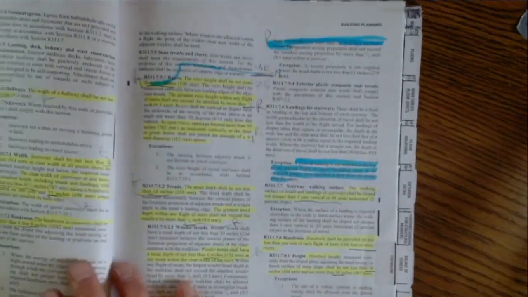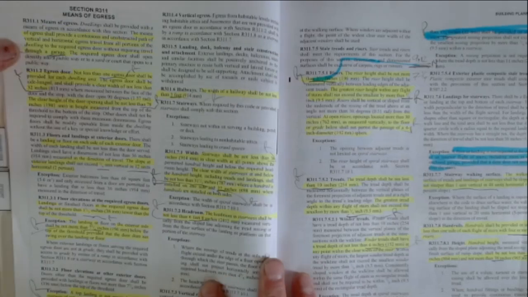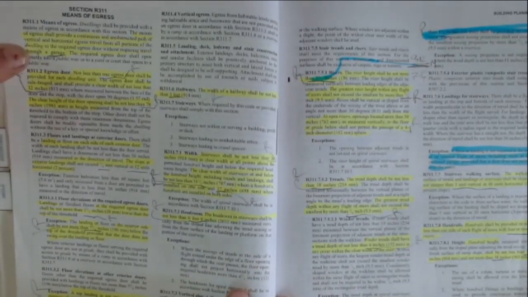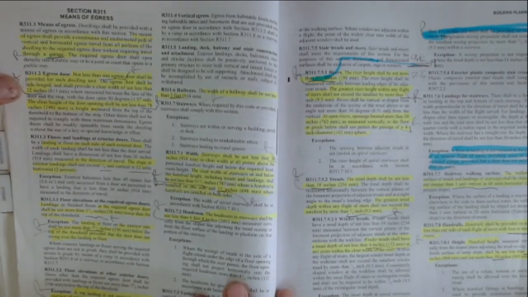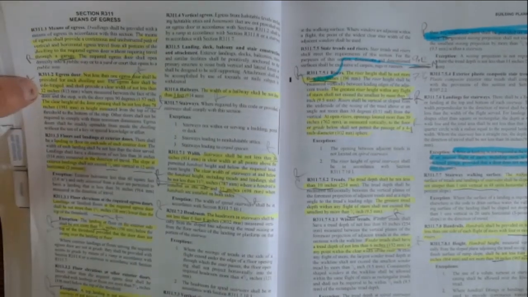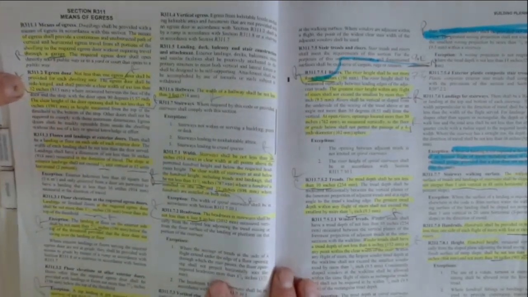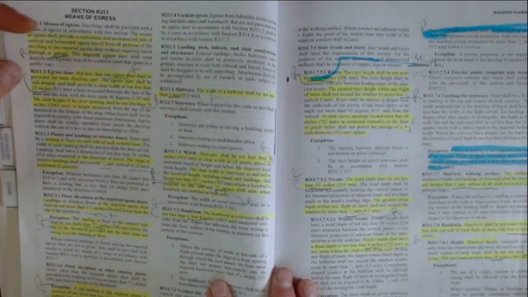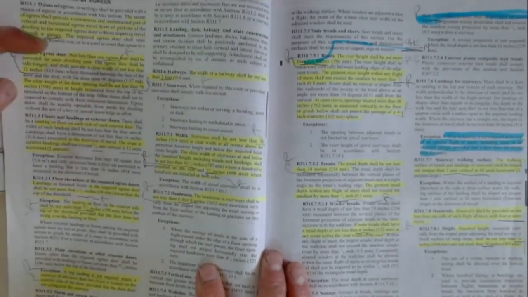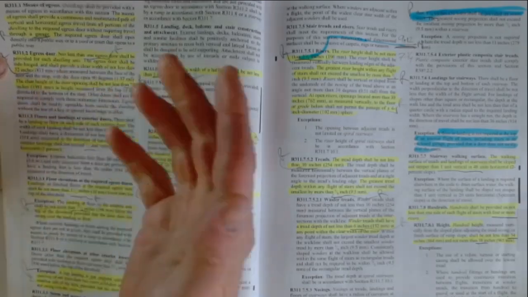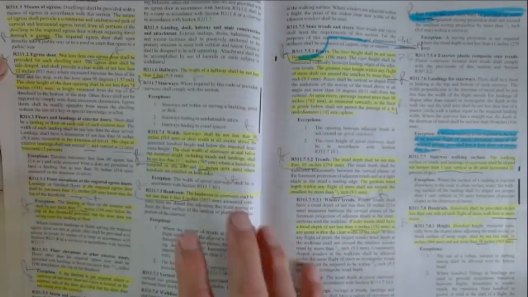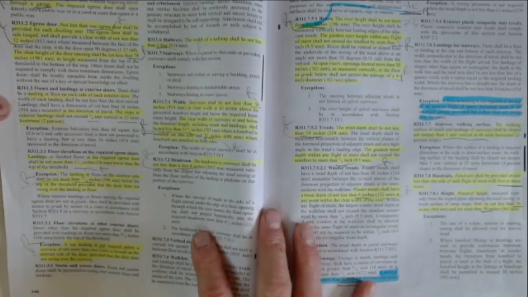All right, means of egress. Let's go to section 311. You can't have your main door in a garage or going through a garage. They'll ask you like living room, kitchen, laundry room, stuff like that. They'll give you garage as an option. Garage is the one not allowed. You have to have at least one. Yeah, this comes up. It's kind of weird, but a residence needs at least one egress door. I've been asked that.